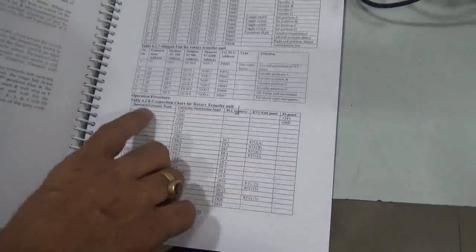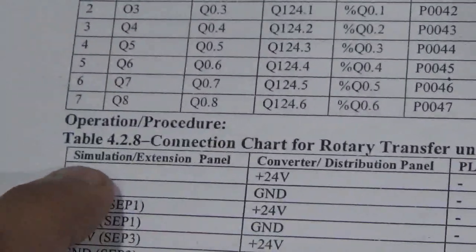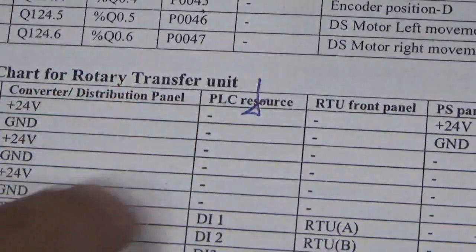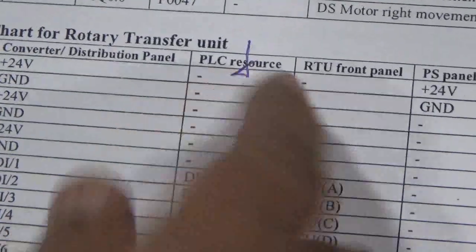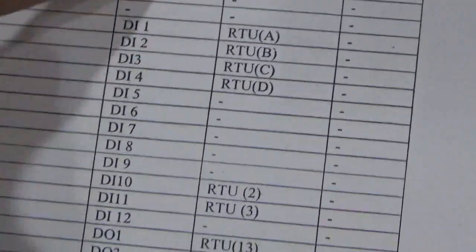The procedure is like this. There is a column-type separation for each connection. First is the simulation extension panel, then the converter distribution panel. Third, there are the PLC resources; how we are using the PLC resources is given in this column. This is the RTU front panel, and this is the power supply panel.